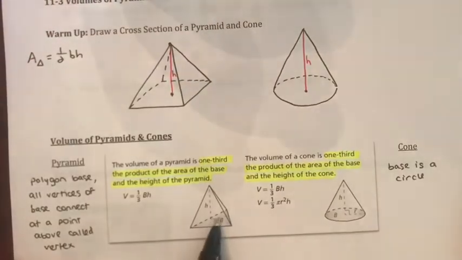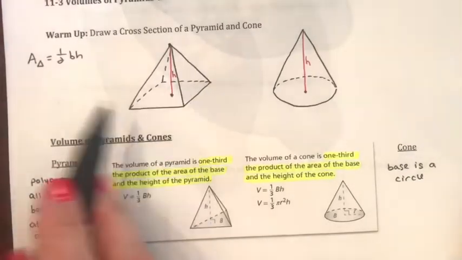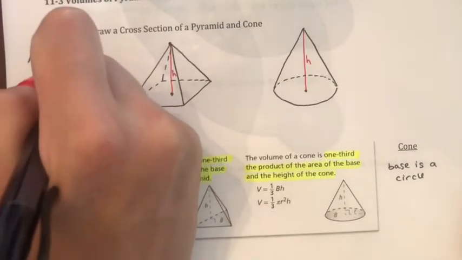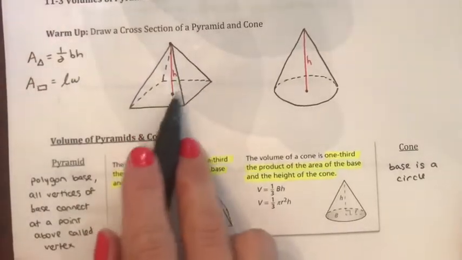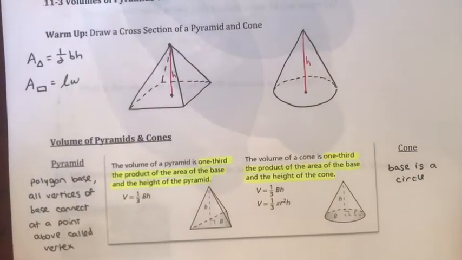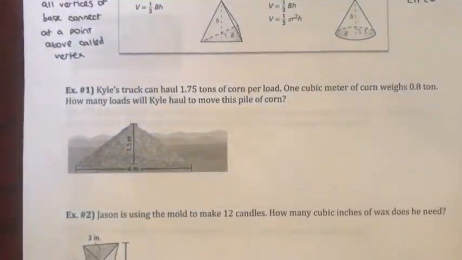Sometimes you'll have to find the area of this shape based off information that's given to you. A rectangle is length times width. So you might have to find the length and the width of this bottom figure. Those are usually the figures that you're going to be given. All right, so let's scoot down to our first problem.